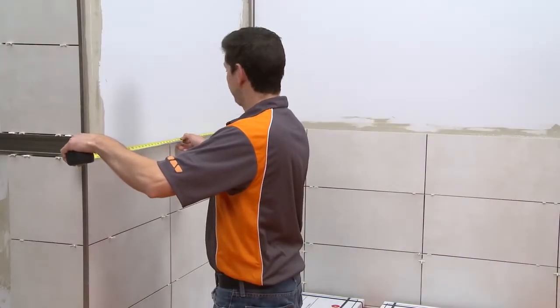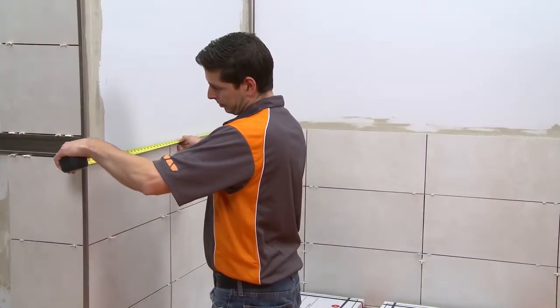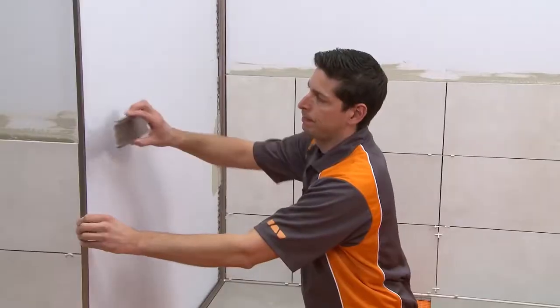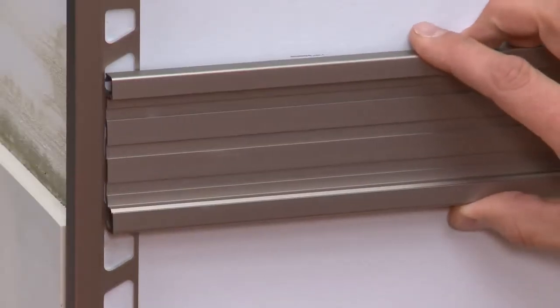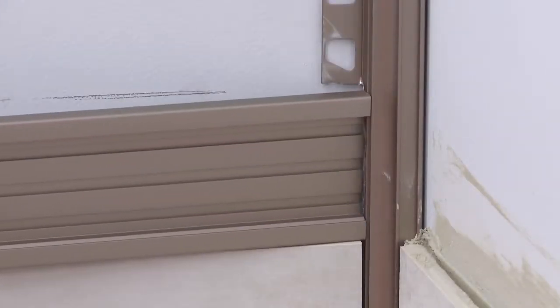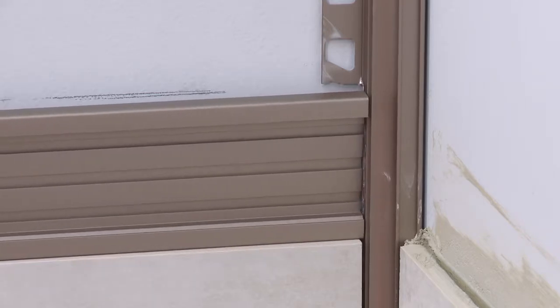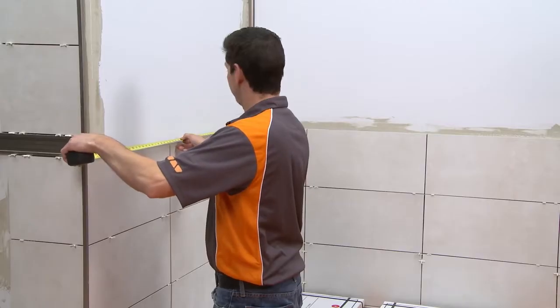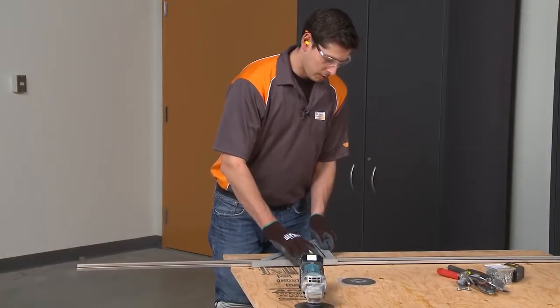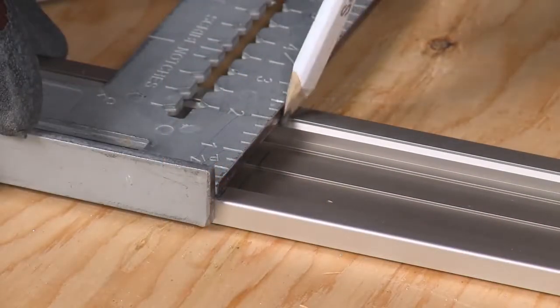Measure and cut a section of Quadec-FS, taking into account the adjacent profiles. Depending on the size of the adjacent profiles, the anchoring legs may need to be cut back to avoid overlap of the Quadec-FS and subsequent buildup that would interfere with the installation. Measure where the Quadec-FS will be installed and transfer the measurement to the profile.